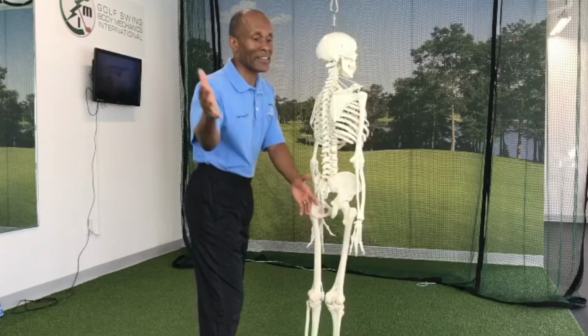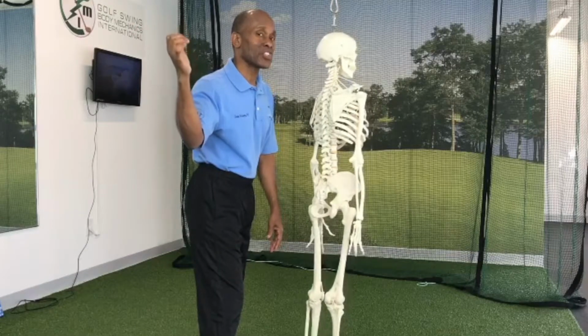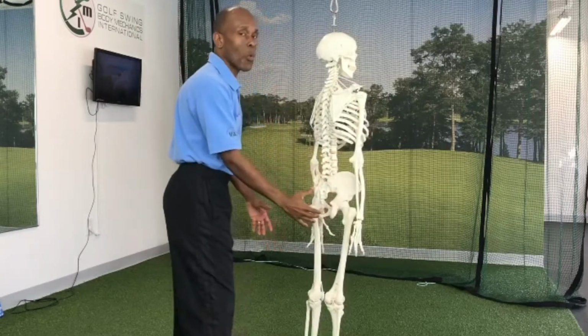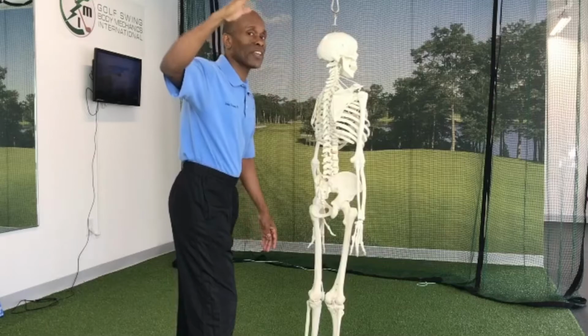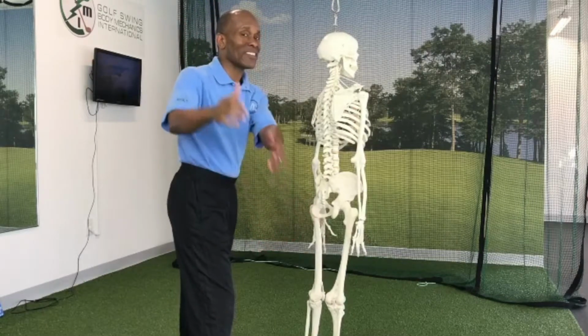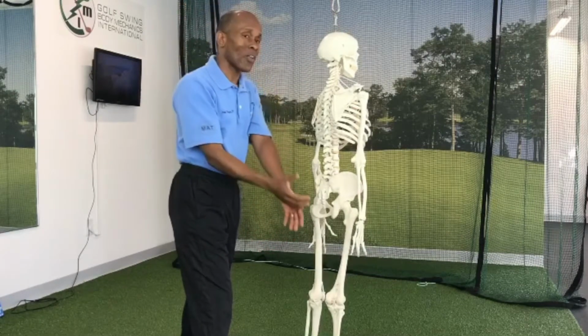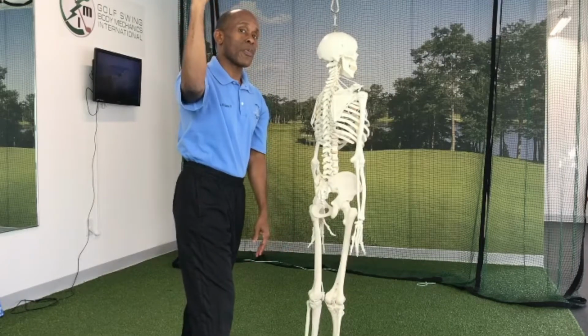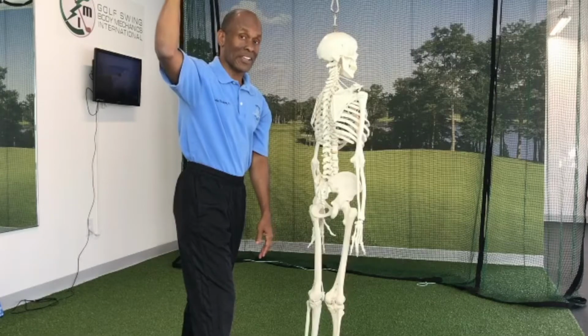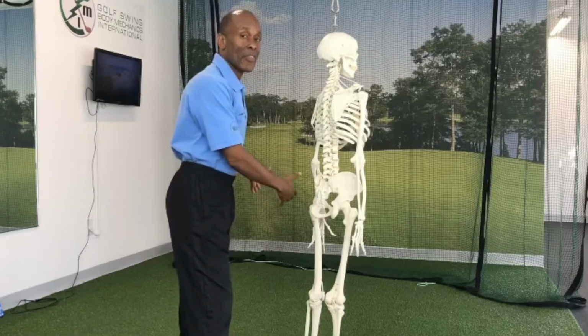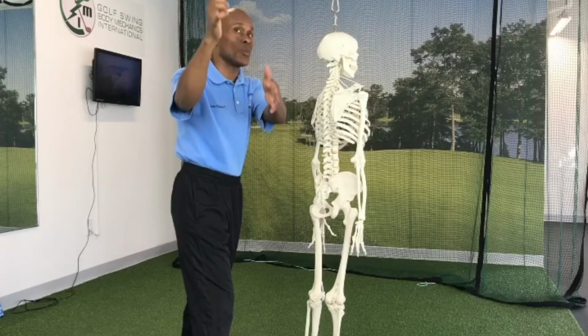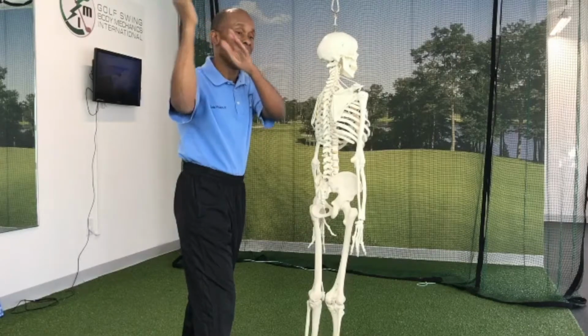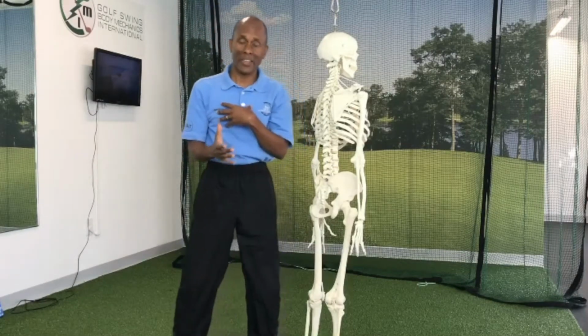When I go back to the top of my backswing and this shoulder blade can't move in, what will happen is my elbow will tend to fly up. And if you can see, if I'm holding the club, I just put my club in this position rather than back in this position where I would like to have it.